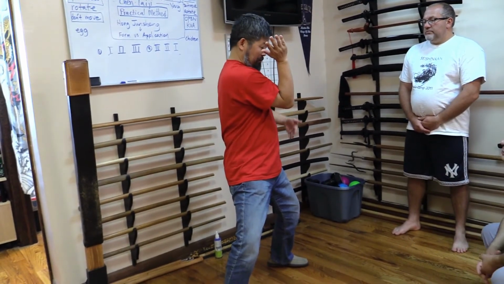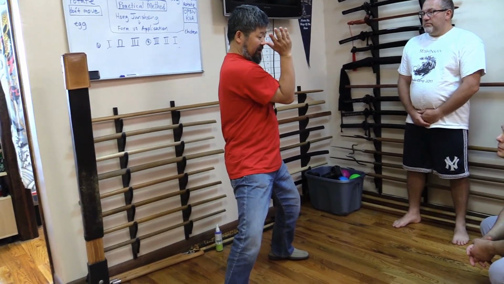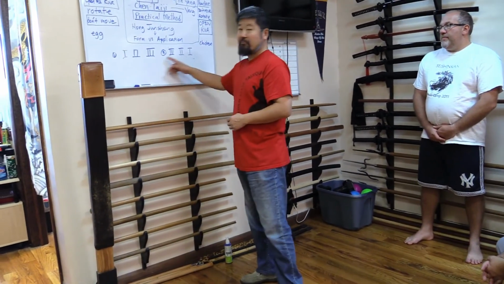Can you see all involved? 2, the bottom, the middle, the hand not involved. Can you see 2? 2 counts. Second count 2 body parts. Third move 1 body part. So you must remember this is important. The sequence is very important.